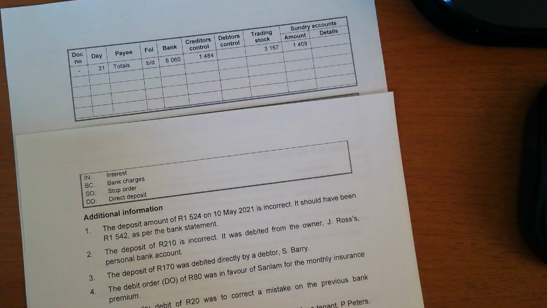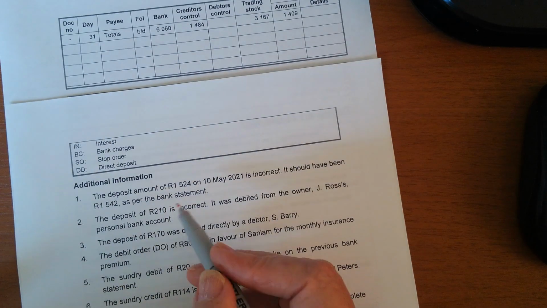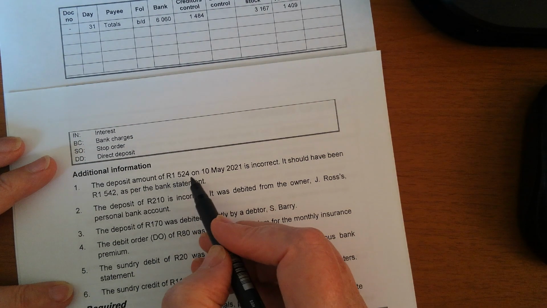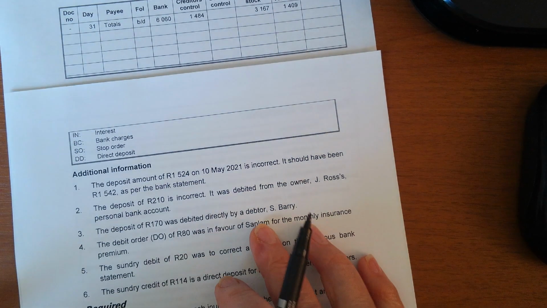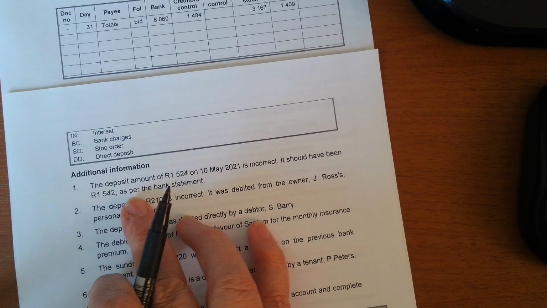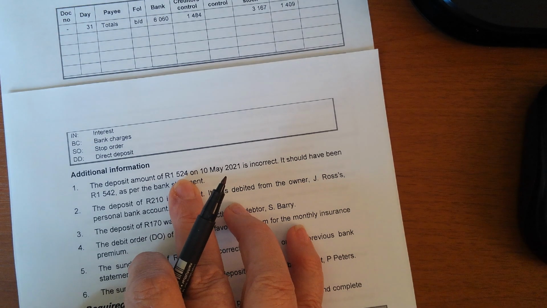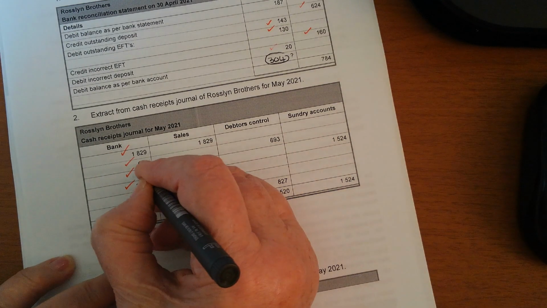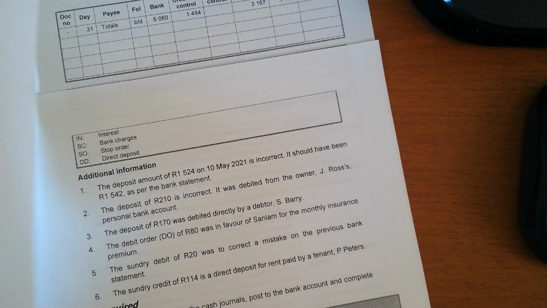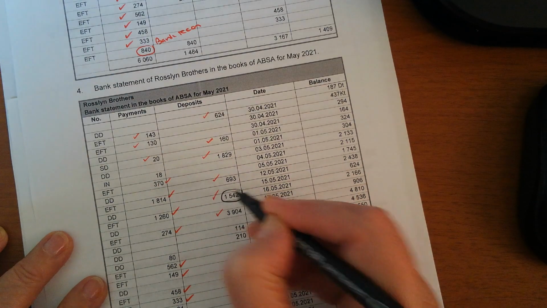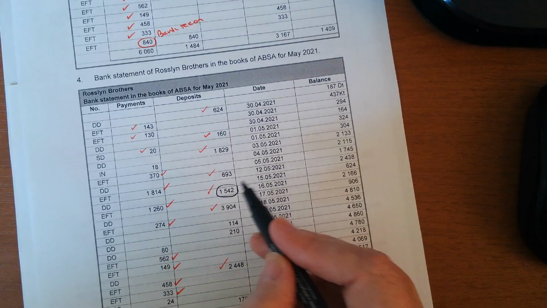Okay, so now we will read this additional information to see how we have to record it in our cash receipts and cash payments journal. The deposit amount of 1524 on the 10th of May is incorrect. It should have been 1542 as per the bank statement. Okay, so if I look in my deposits, I have a deposit of 1524. If I look on my bank statement, the amount is 1542. So it means one of us switched some of the amounts around.